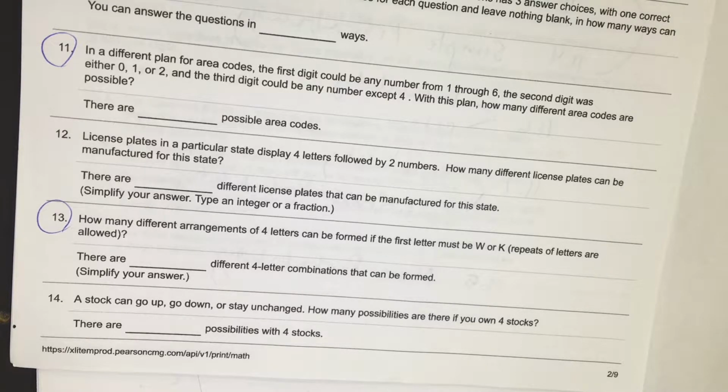And any author of a contemporary math book, one of the things the publishers will say is, we have real world problems in the book. You're going to find these problems in the real world. I want you to think about 13. I'm going to work it out, but I want to know, where do you find this in the real world? And I want you to help out with that.